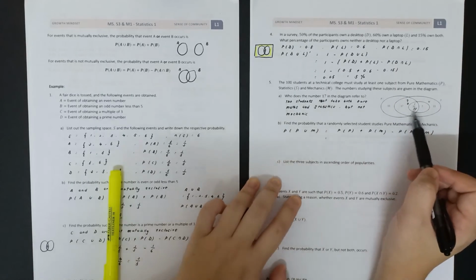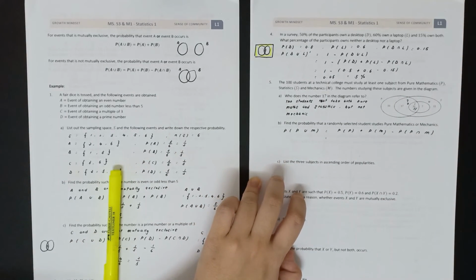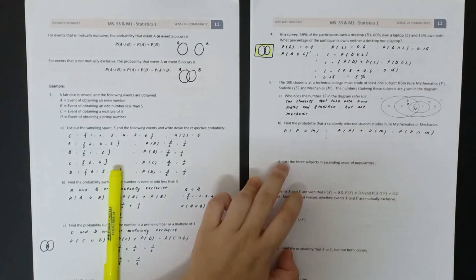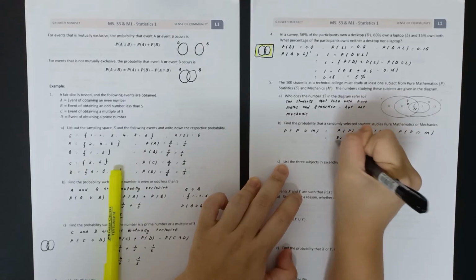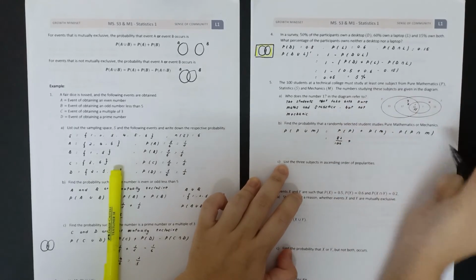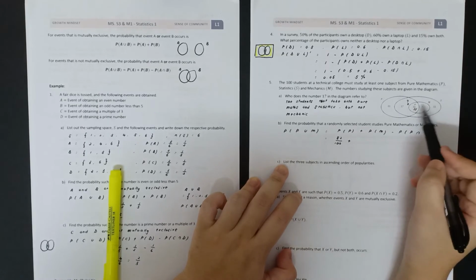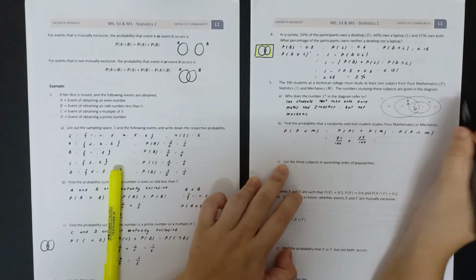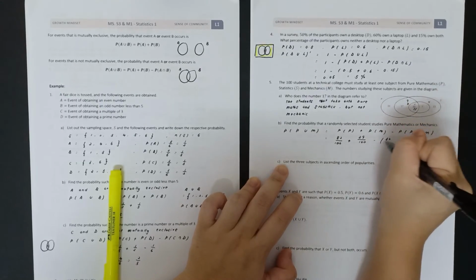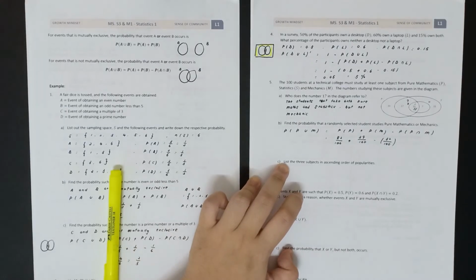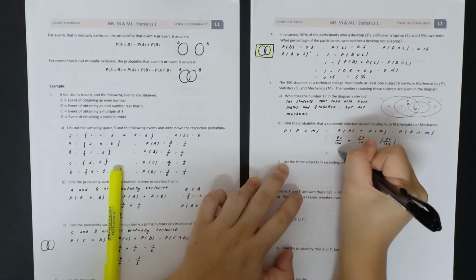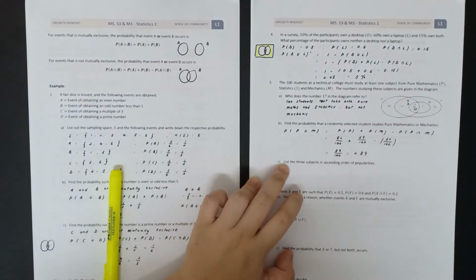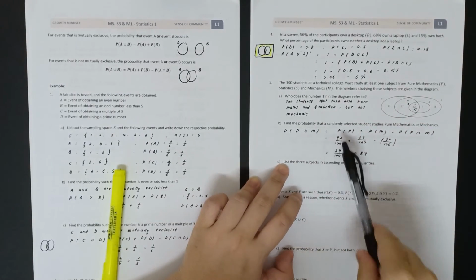So 33 plus 17 plus 32, so you will get 30, 50, and then 82. So 82 over 100 students, and then you add M, how many students you have inside, 32 plus 7, which is 39. And then you need to minus off the in-between 32. Okay, so after that, you continue to do it, then you will get the answer 89 over 100, which will give you 0.89.